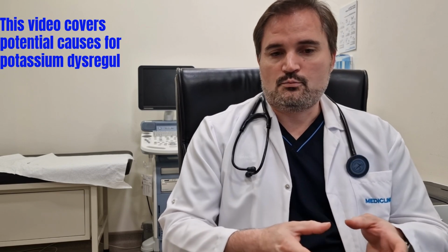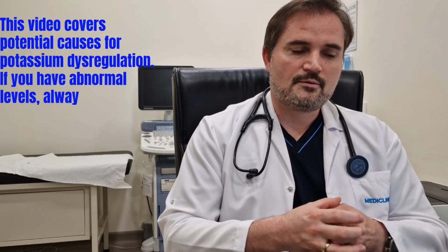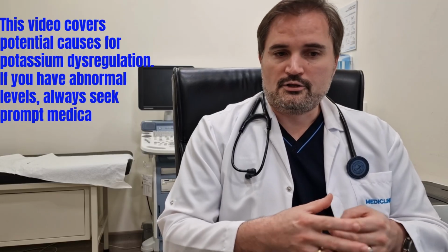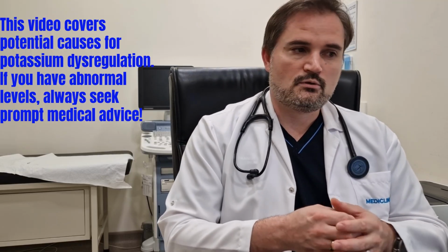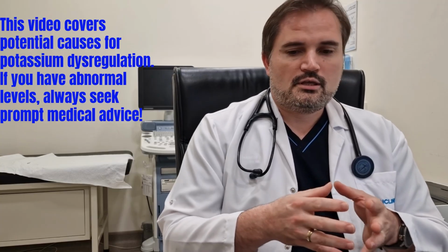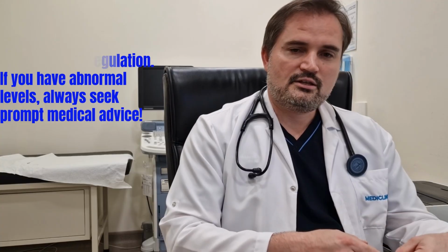Now, if your levels are very, very high, then you may be contacted by a doctor to be brought in to double check that you are well and that your heart is not having any problems in terms of its electrical activity. The issue with this being an ion that's found inside the cell is that there can be fake reasons, false reasons to see a very high level.